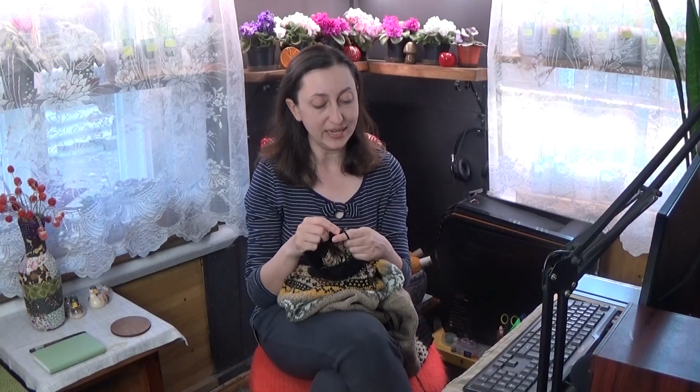It's not even really a modification. It's more like an option. If you want a sweater with a neckband, just knit for 1.5 inches. And if you want a turtleneck sweater, then knit for 7.5 inches.